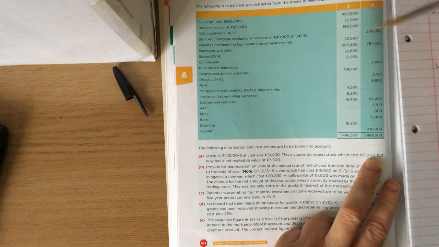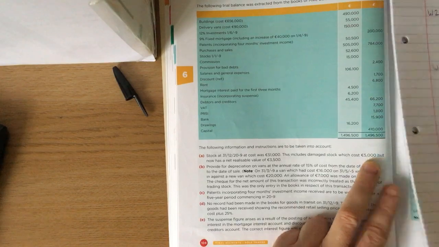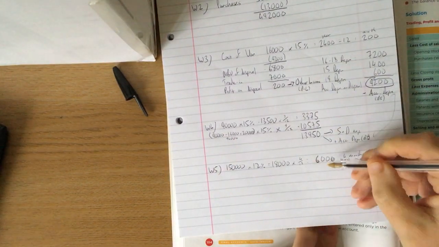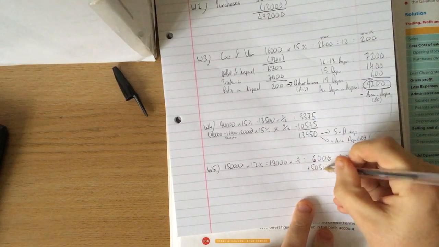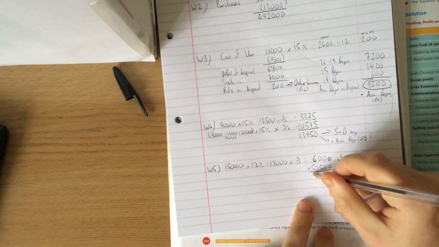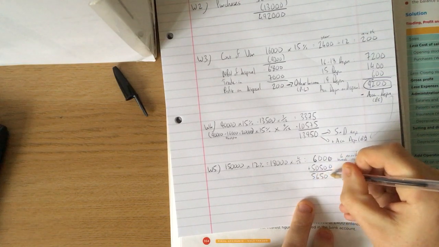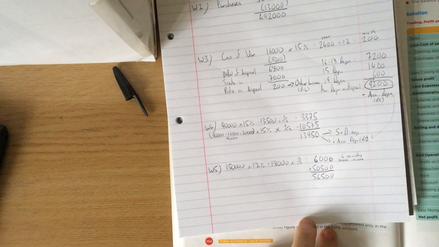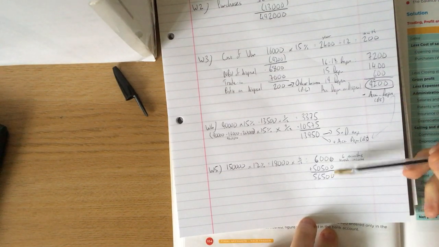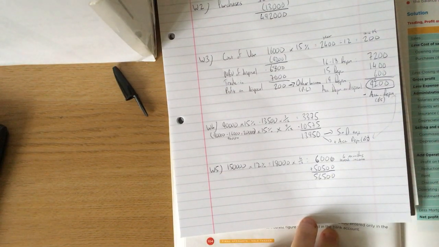So to undo it, I'm going to add it on. Before you put that 6,000 on the credit side of the account, adding those together, you would have had 56,500. That's how much you have in patents before that 6,000 reduced it.